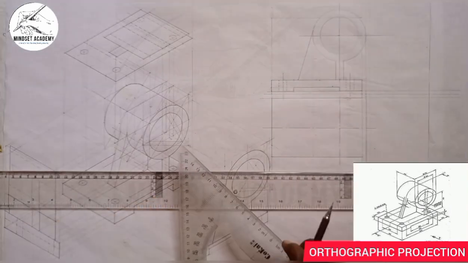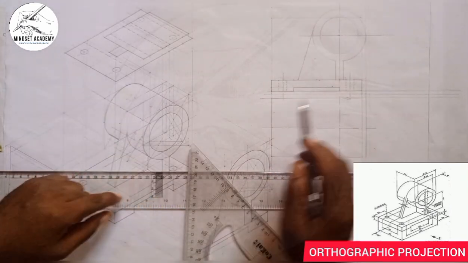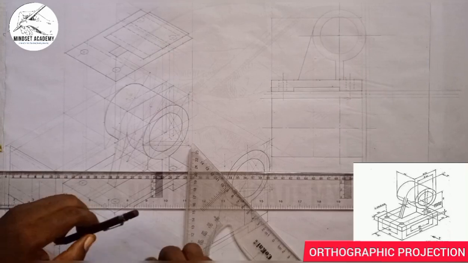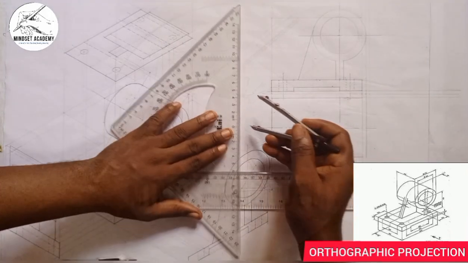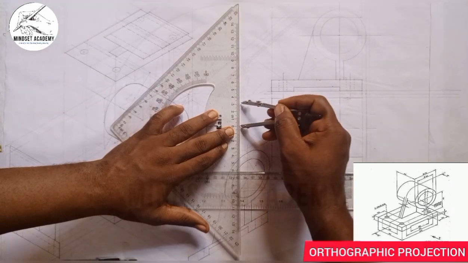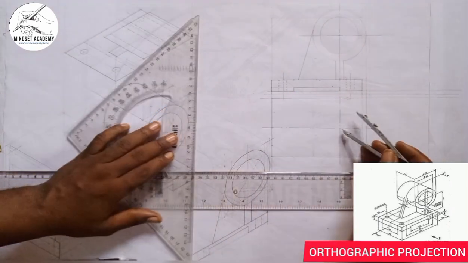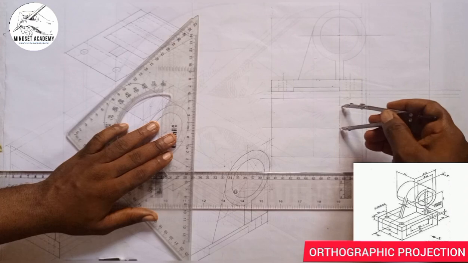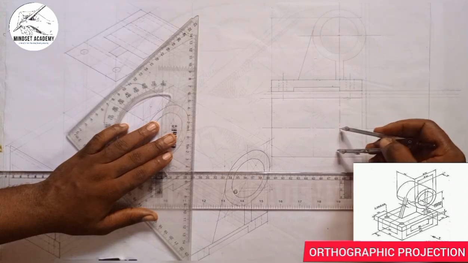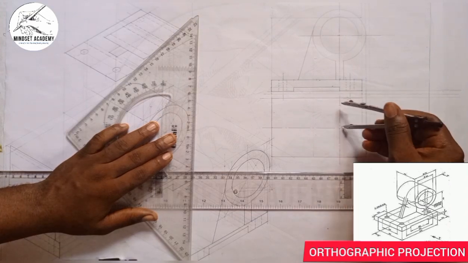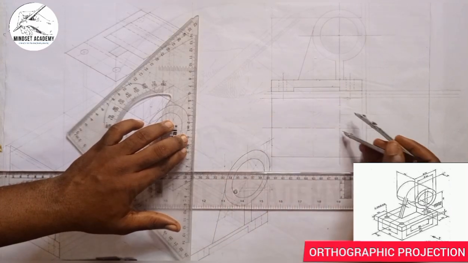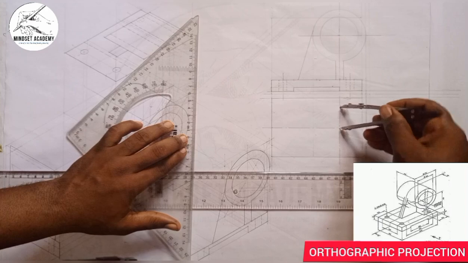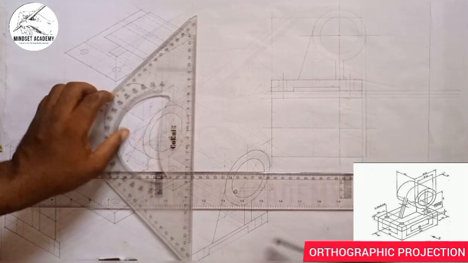right? Now we know that the thickness from here to here is 60, so I'll just take 30 millimeter each, half of it, 0 to 30, and I'll place at the center. I'm going to mark 30 here and 30 here. Can you see that? 0 to 30, 30 here, 30 here.